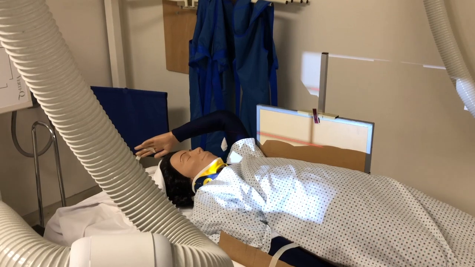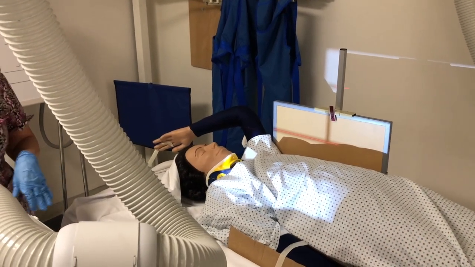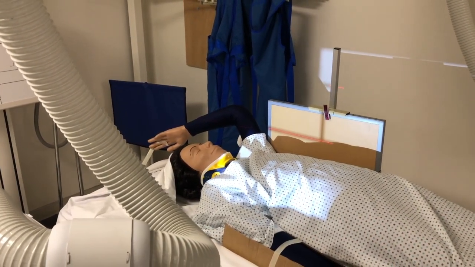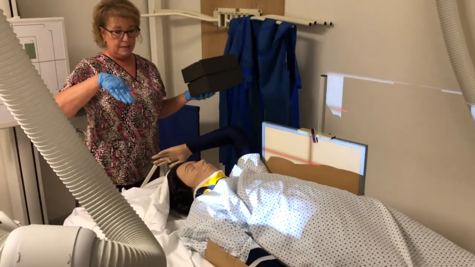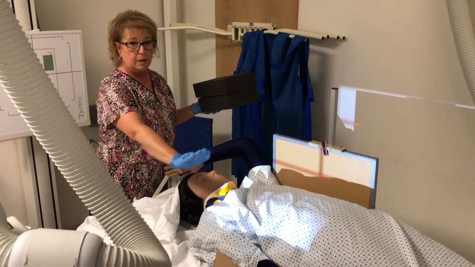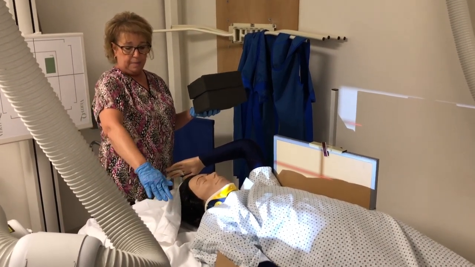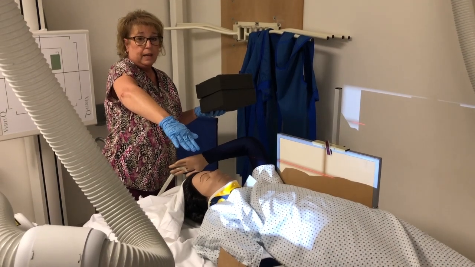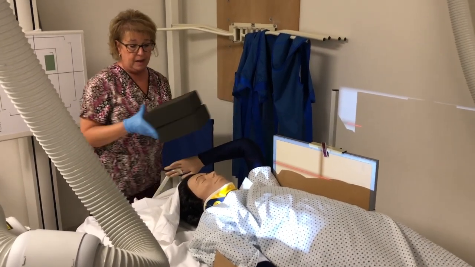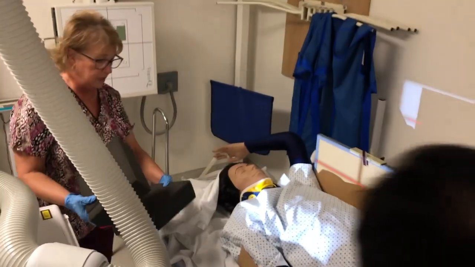Now, what to do with her broken arm? If you think about it, the thoracic spine is at the very posterior part of the body. So if I'm able to elevate her shoulder and her arm just a little bit, I should be able to clear the back of her body. So that's what we're gonna do here.